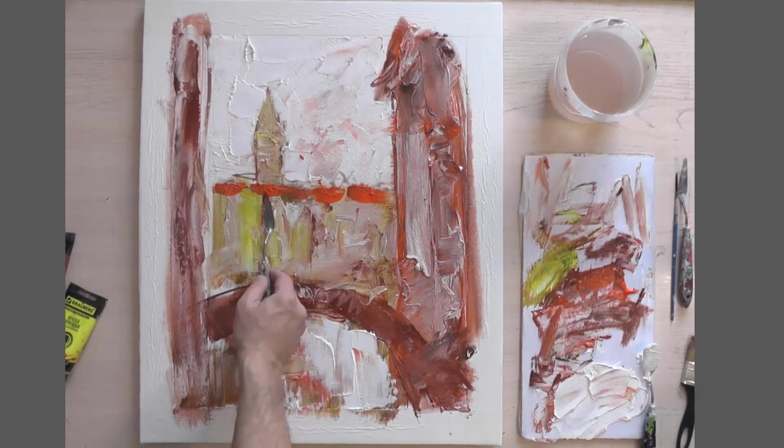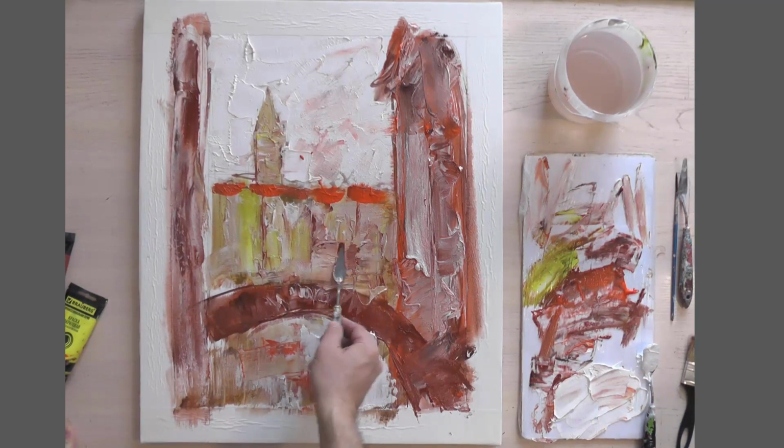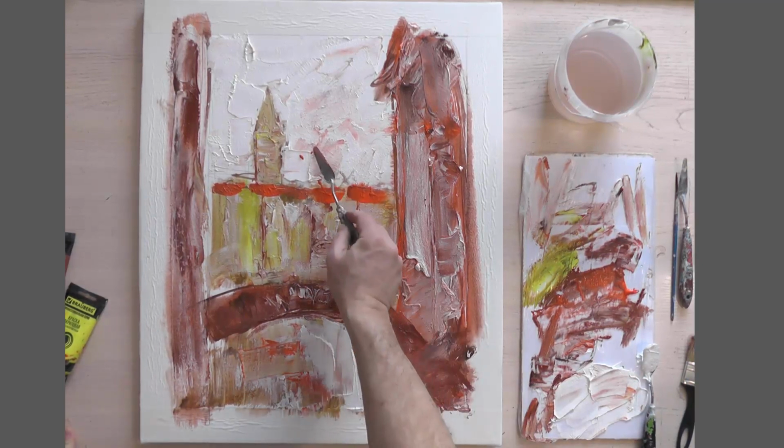It takes 15 minutes to do the kind of work you're looking at right now. Well, about 16 minutes is the length of this video, if you and I take into account doing the sketch for this decorative panel.